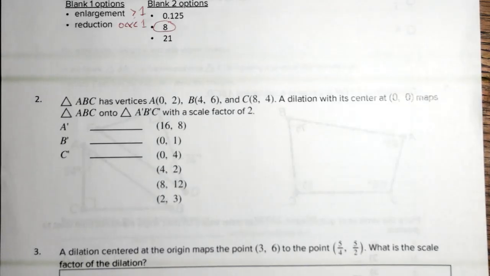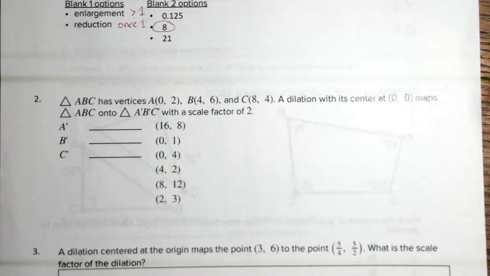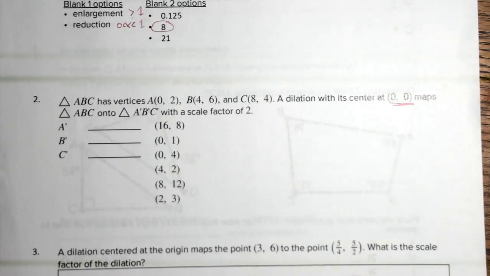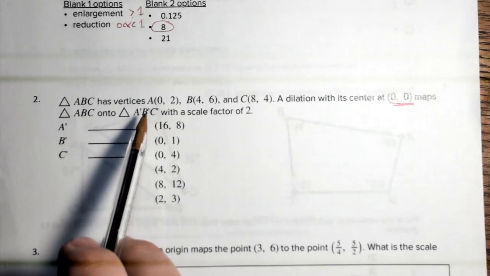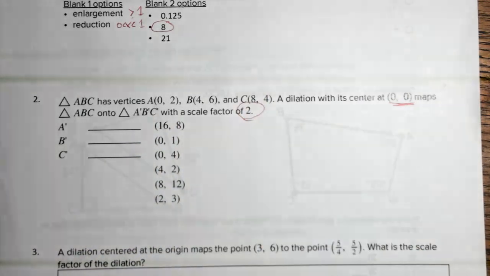Okay, number 2. Triangle ABC has vertices and gives us the coordinates there. It says a dilation with its center at 0, 0, so from the origin, maps triangle ABC onto triangle A prime, B prime, C prime with a scale factor of 2. So we'll just circle that.